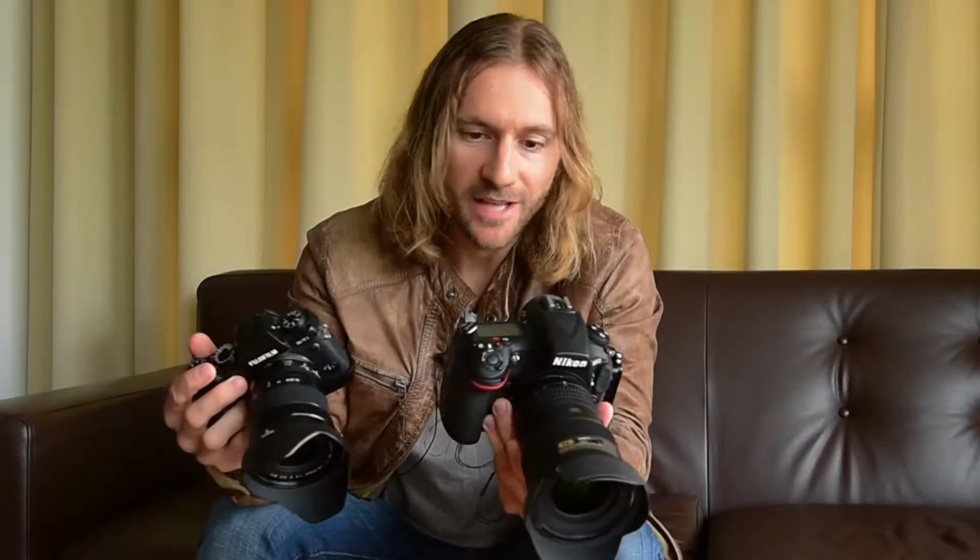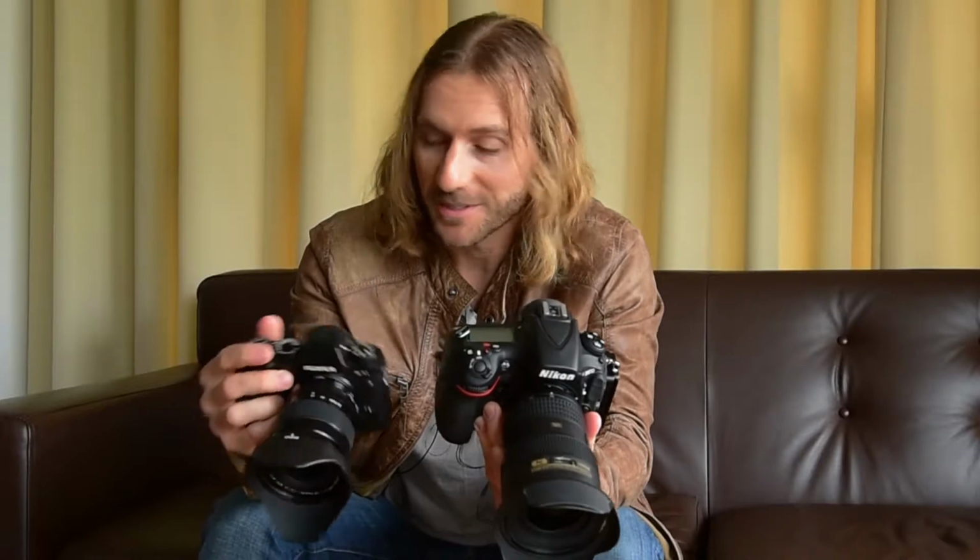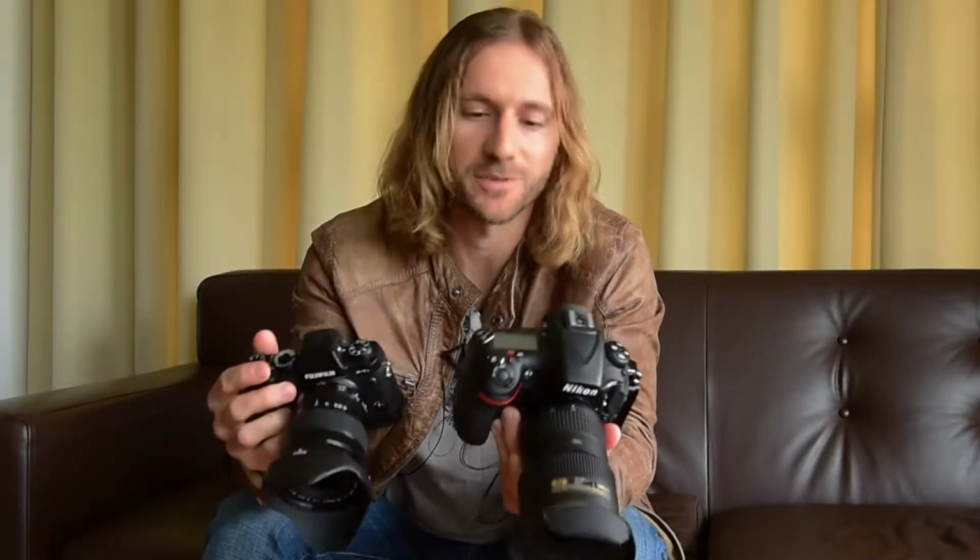In the context of landscape photography, and this tutorial in particular, high ISO performance isn't really going to matter too much, so I'm really always trying to shoot at the lowest ISO possible. So both of these cameras will work perfectly in the field.